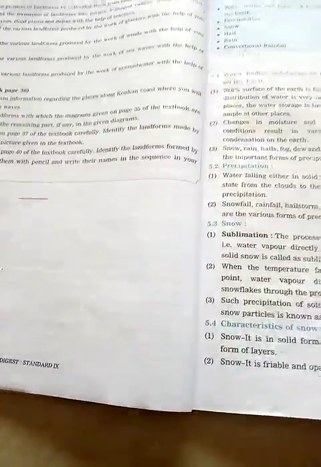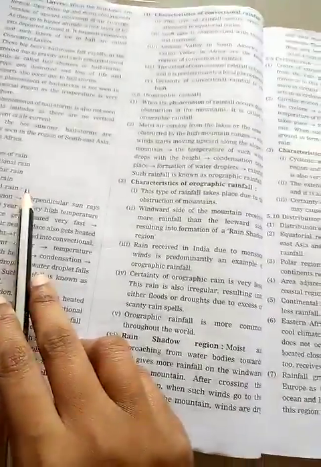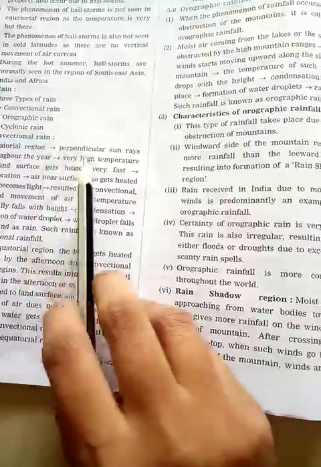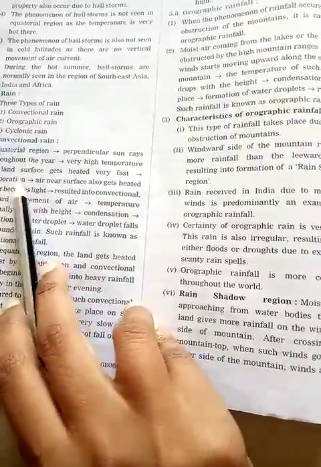Now the points that are there. Convectional rain, that is equatorial. It is the equatorial region, with perpendicular sun rays throughout the year. It gets very high temperature, the land surface gets heated very fast, and so evaporation is there.